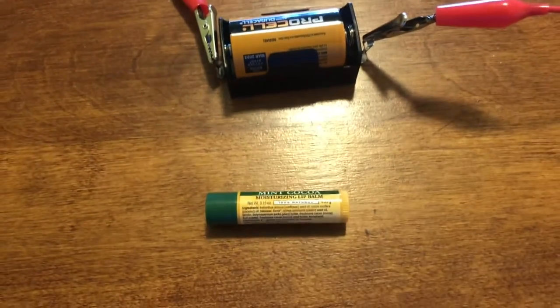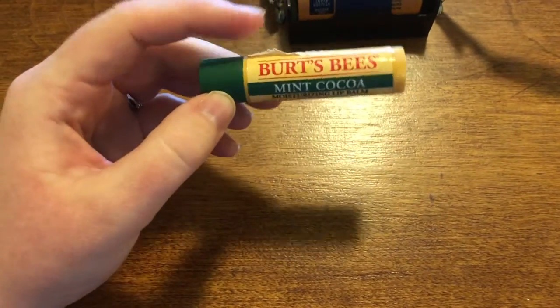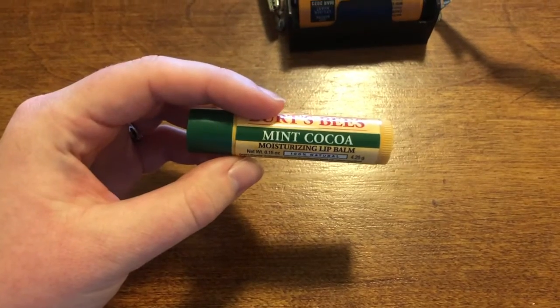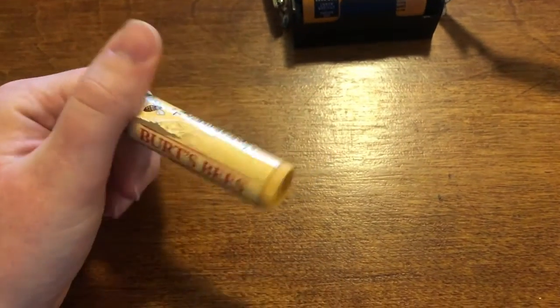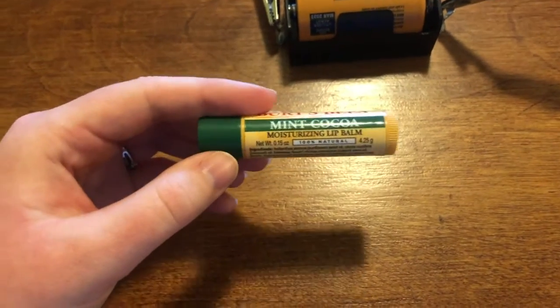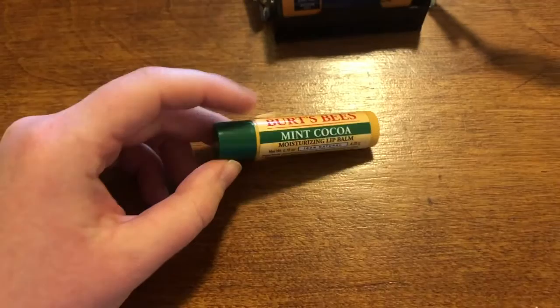Before we move on, I wanted to add something about my chapstick. This chapstick is an insulator for two reasons. The chapstick inside is an insulator, but the plastic container is also an insulator. So it wasn't able to close our circuit because the plastic container and the chapstick are both insulators.